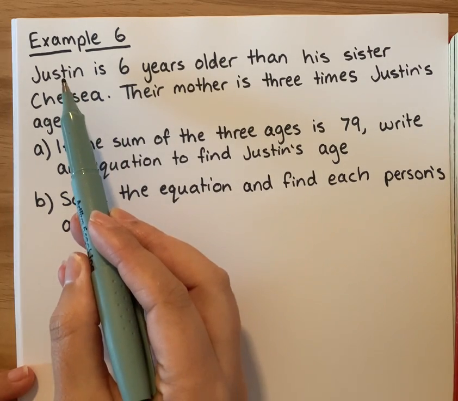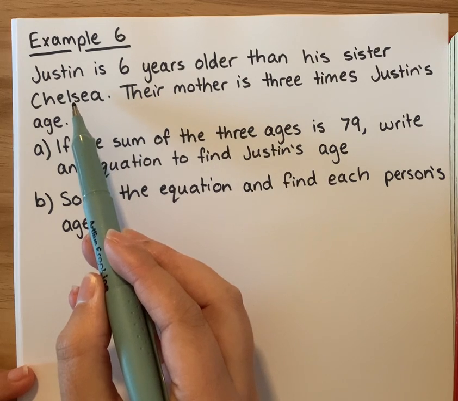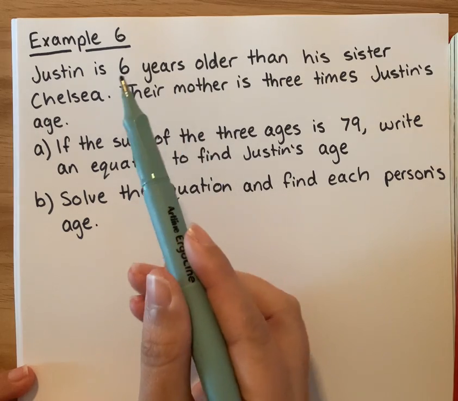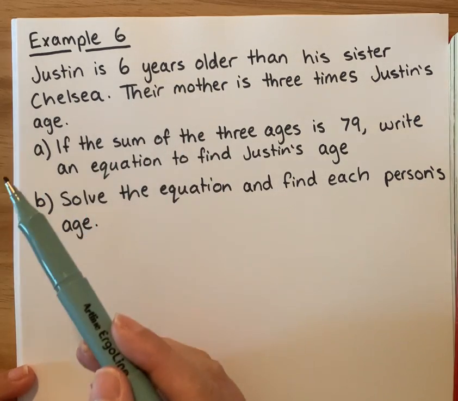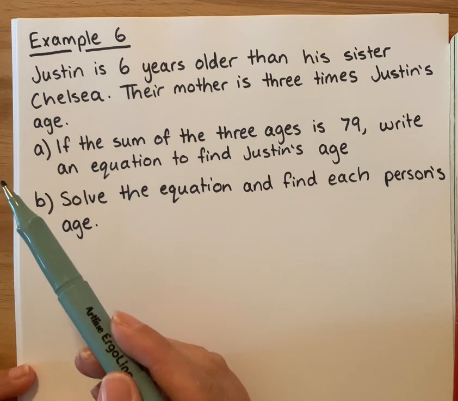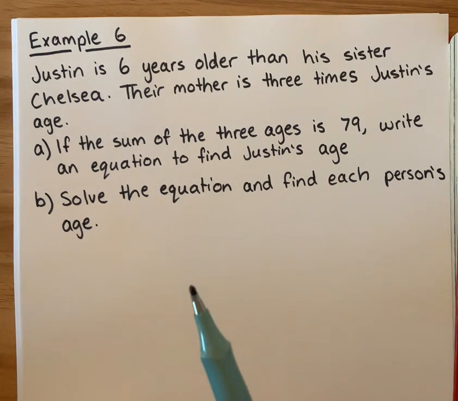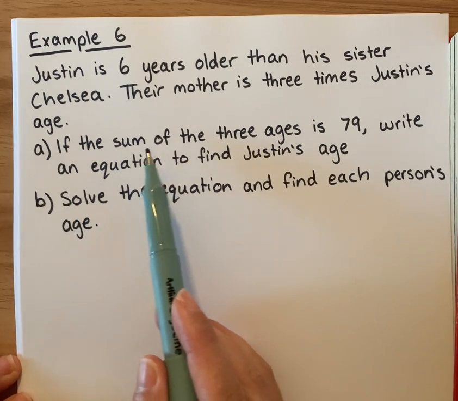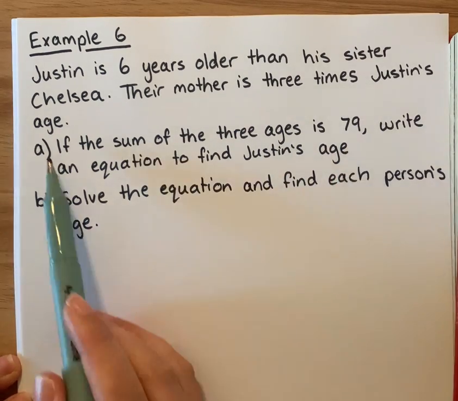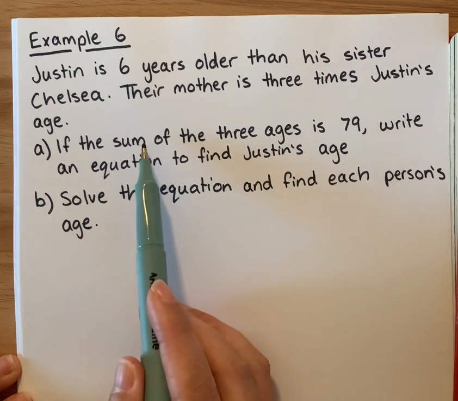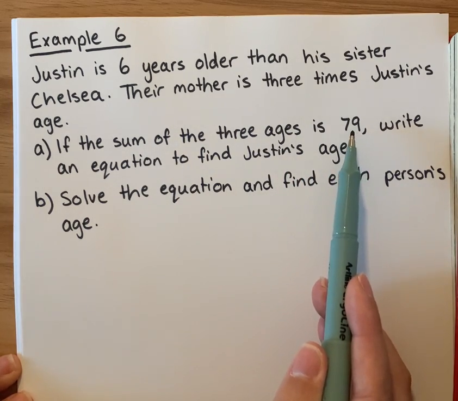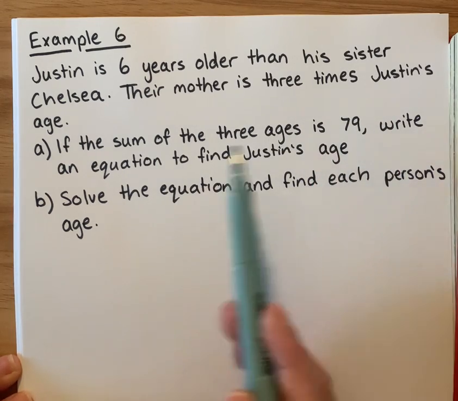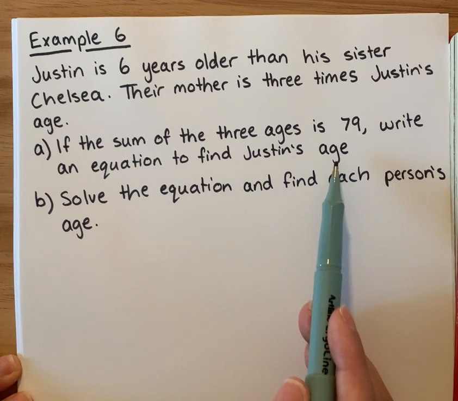So Justin's age is just going to be Chelsea's age plus 6 because he's 6 years older. So straight away, we know we don't have to write Justin's age and Chelsea's age as separate variables. We can write them in terms of each other because there's a relationship between the ages. If the sum of the 3 ages is 79, okay, more information, that's good. And the sum is 79, that's telling us there's going to be an equation here. That's good. We want an equation. Write an equation to find Justin's age.